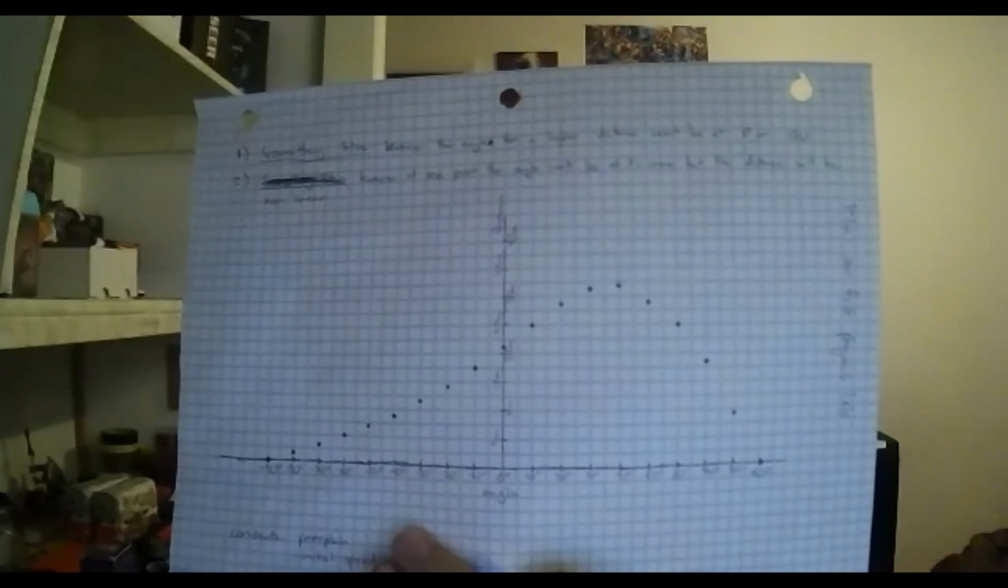All right, so you guys can see that it is clearly a direct relationship at first, but then after a while, it starts being an inverse relationship, and there's clearly a maximum there.